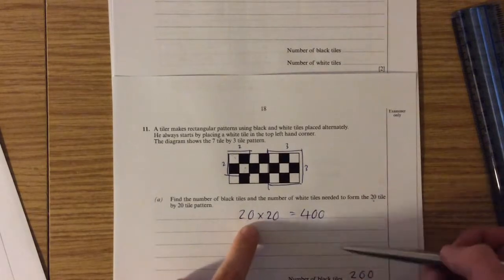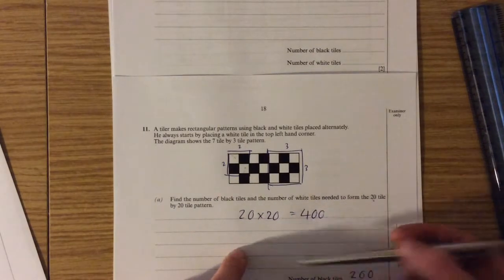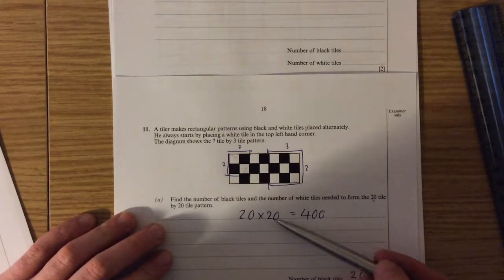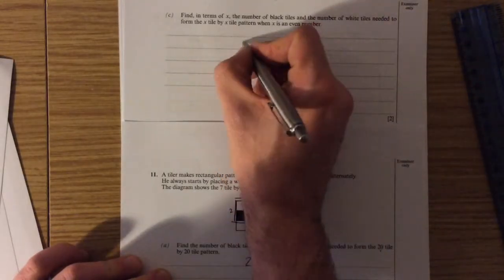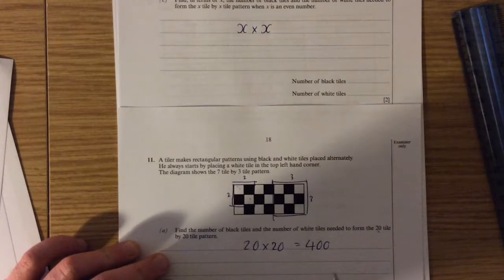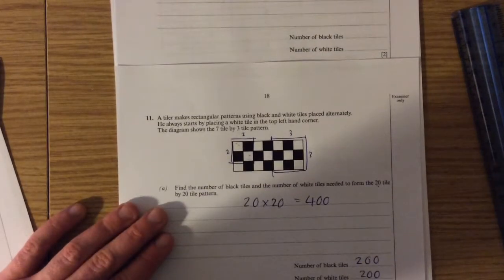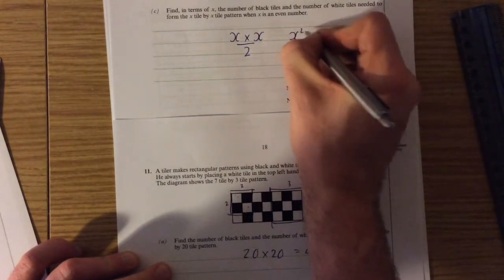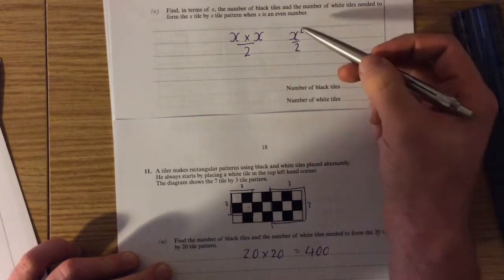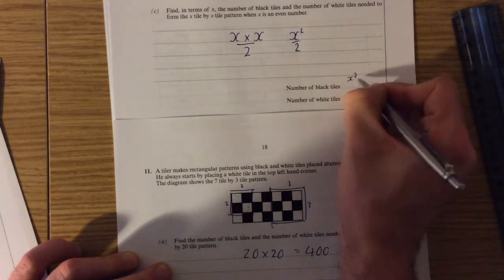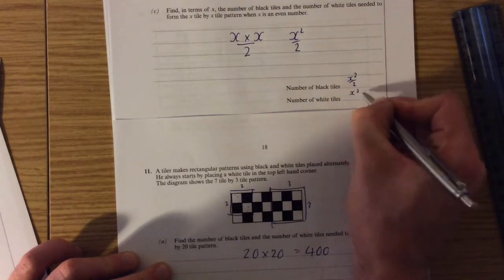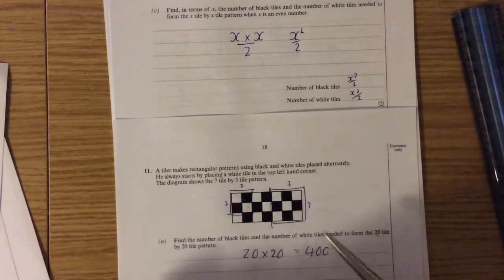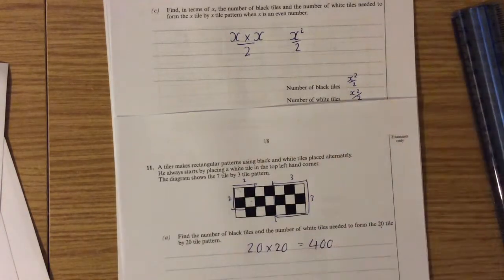Now that follows this same scenario we just did here. So what we did was we multiplied the numbers together. So in our case, that would be x times x. That told us how many there were in the whole pattern. And then we halved it to find each black and white. So we're going to half it up here. So we're going to get x squared divided by 2, which will tell us how many black tiles there were and also how many white tiles there were. So I'm just using exactly what we did with the scenario here to work out the nth term.